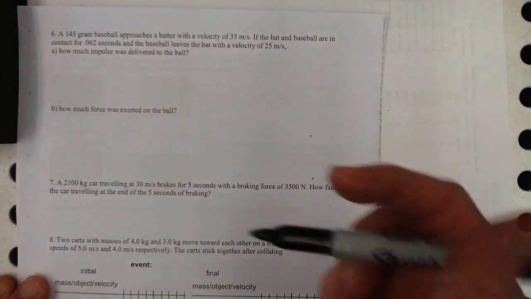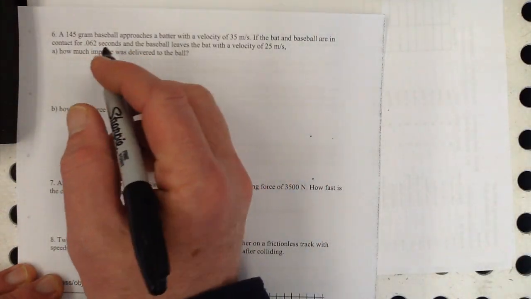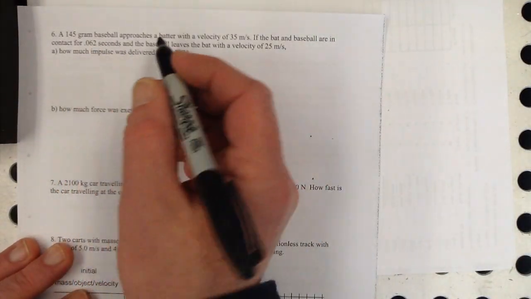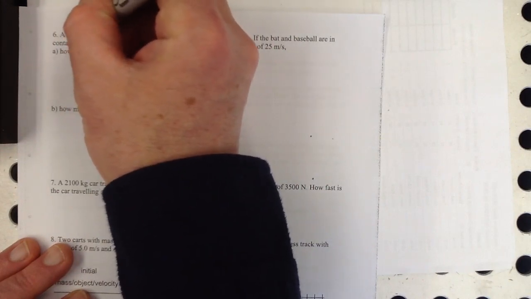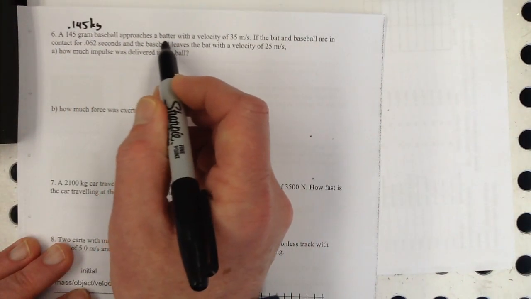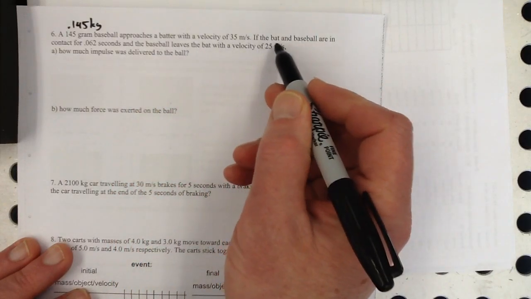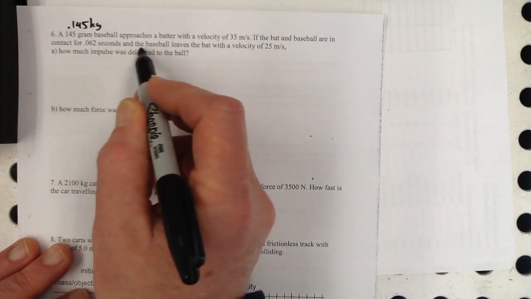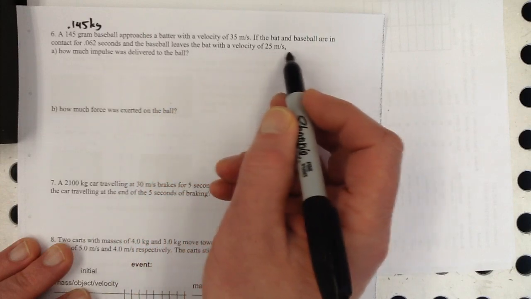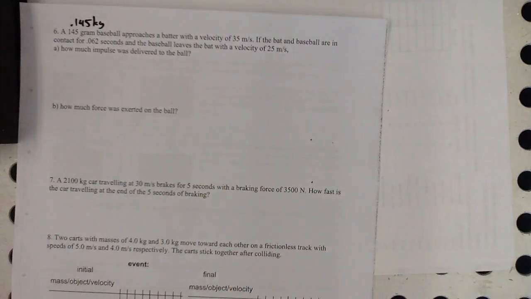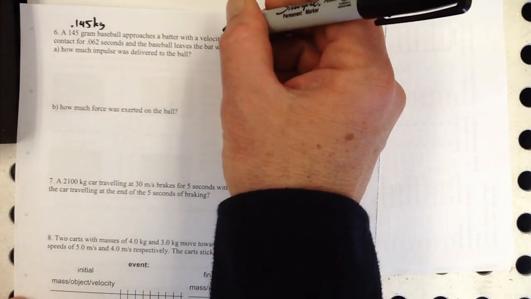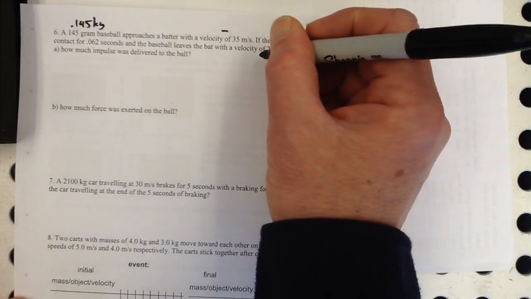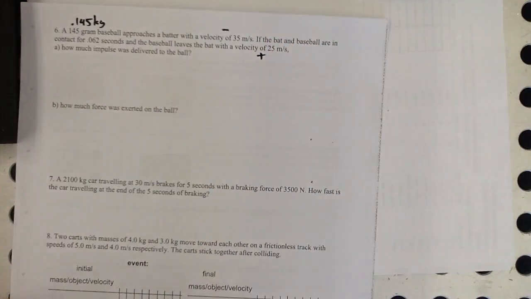All right. A 145 gram baseball, wrong units. There we go. It approaches a batter with a velocity of this. If the bat and baseball are in contact for this long and the baseball leaves the bat with a velocity of this, how much impulse was delivered? Okay, you've got to be careful here. I'm going to say that the baseball approaching the batter is the negative direction, and that the batter hits it and then it goes in the positive direction.